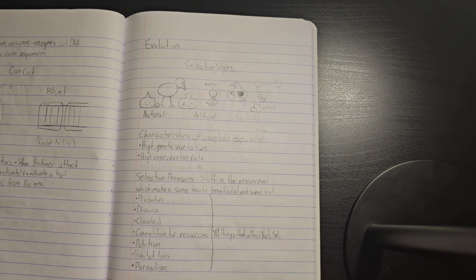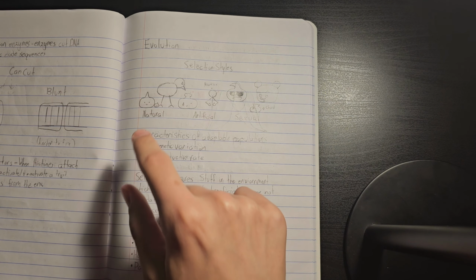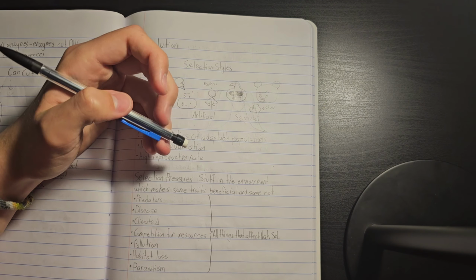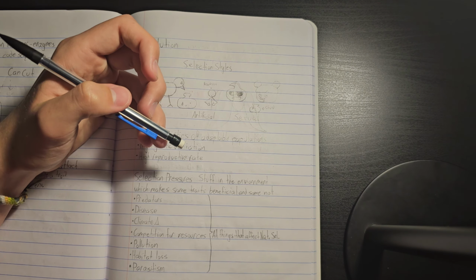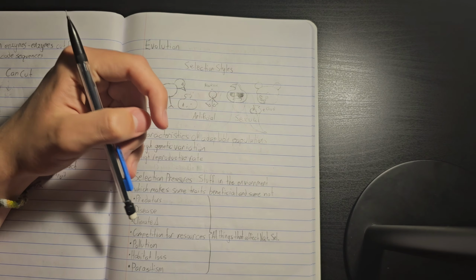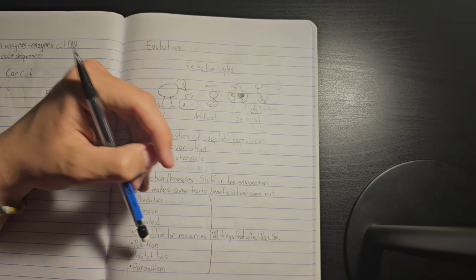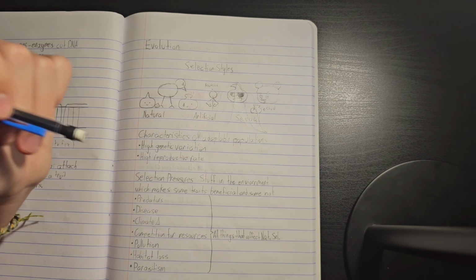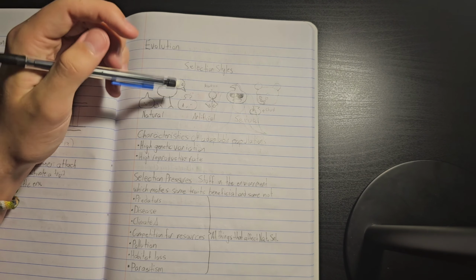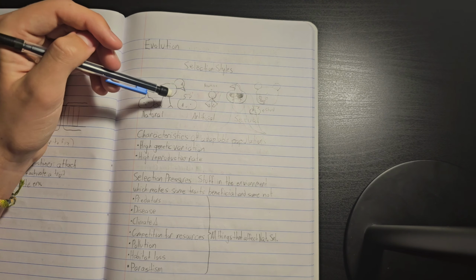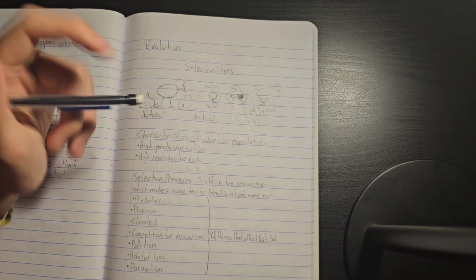And speaking of selections, let's talk about selection pressures. This is what causes natural selection to happen, basically. Selection pressures are things in the environment which make some traits beneficial and some not. That would include predators, disease, climate change, competition for resources, pollution, habitat loss, parasitism. All these things affect natural selection. So in this example I made right here, the bird is attacking this blimbo, and that makes it a predator thing. That's the selection pressure.